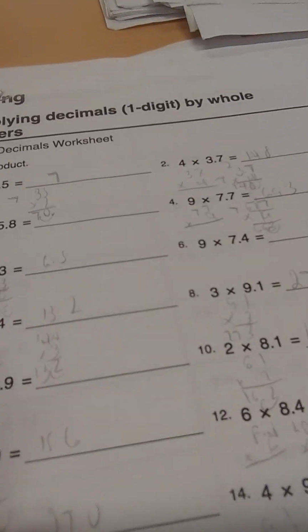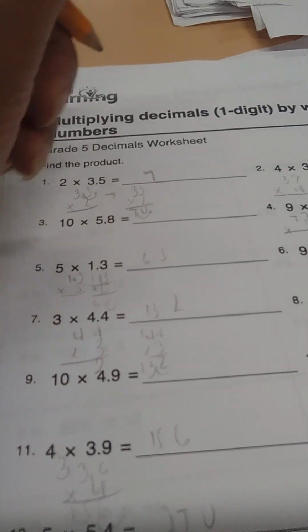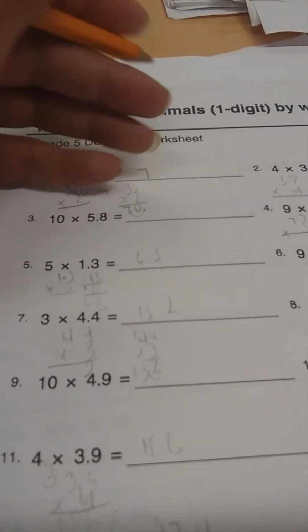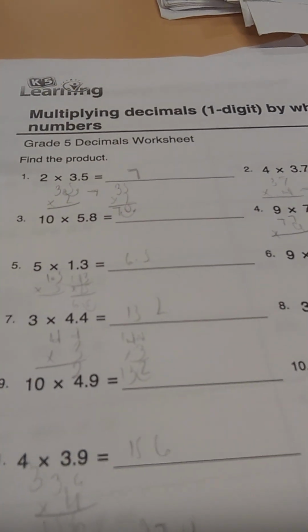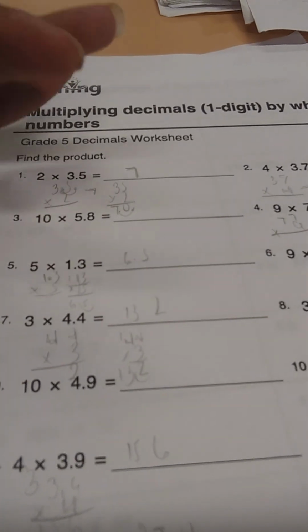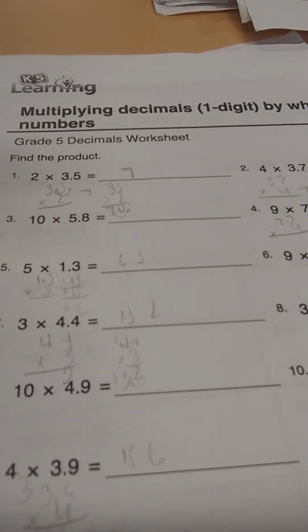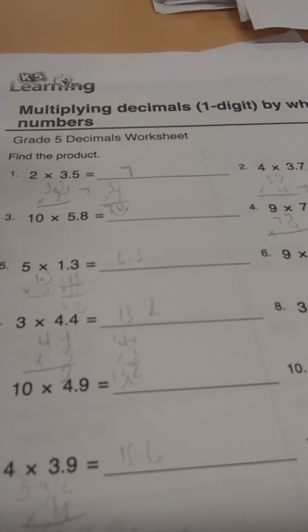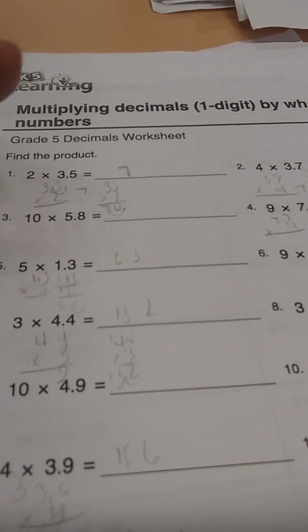Okay, so basically when you multiply decimals, all you gotta do is treat the decimal like it's a whole number. Once you treat the decimal like it's a whole number, you multiply it as if it's a regular whole number, and then you move the decimal place back to where it was.